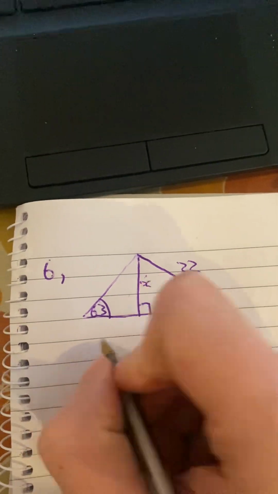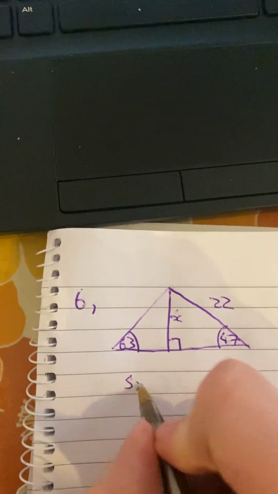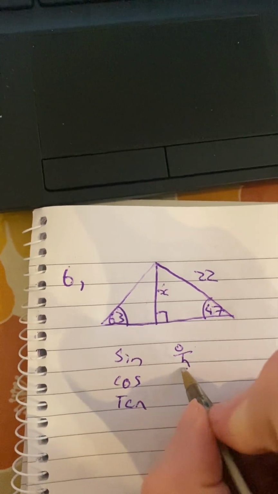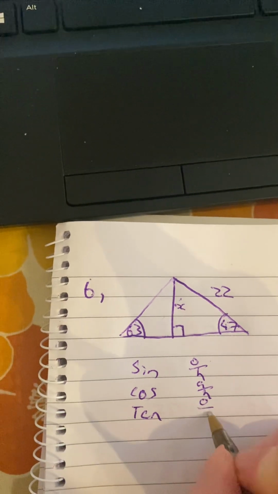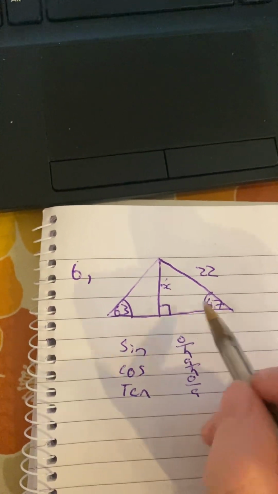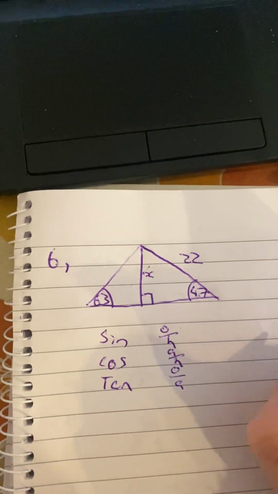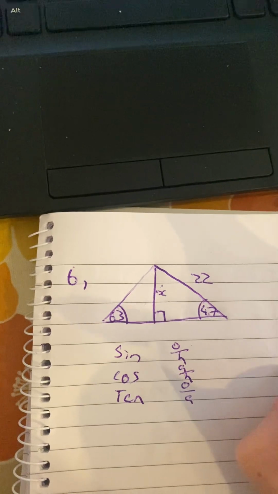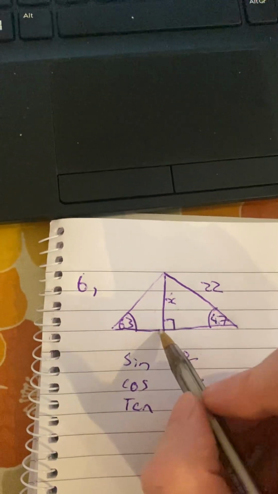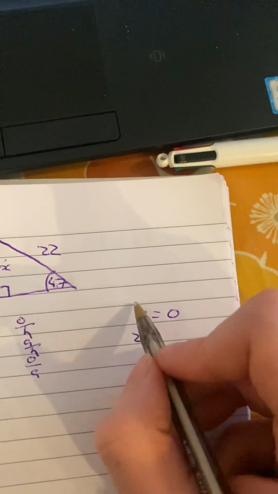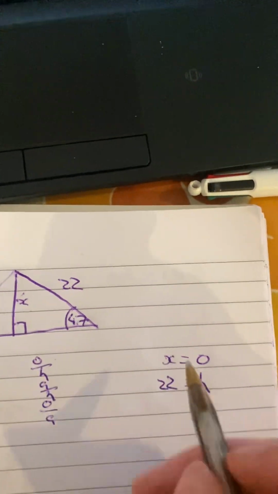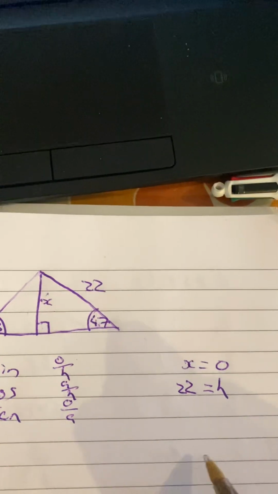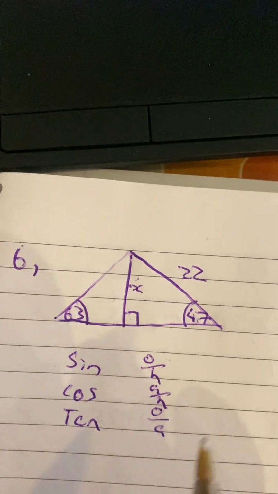So we're looking at the angle here, and we need to know if we're using sine, cos, or tan. Again, sine is opposite over hypotenuse, cos is adjacent over hypotenuse, tan is opposite over adjacent. So we have 47. We can see X here is opposite. But what about 22? So 22 is the side opposite the right angle, and it's the longest side. So if X is the opposite, 22 is the hypotenuse, because hypotenuse is always the longest side and it's always opposite the right angle. So if we have the opposite and we have the hypotenuse, we're using sine.